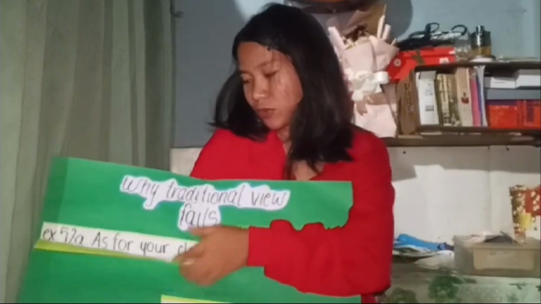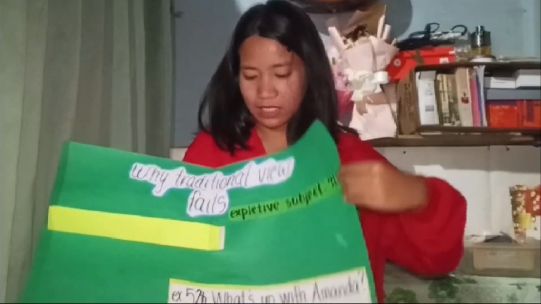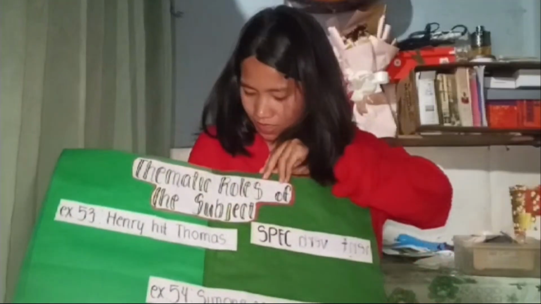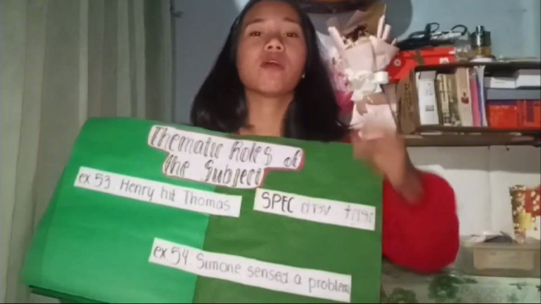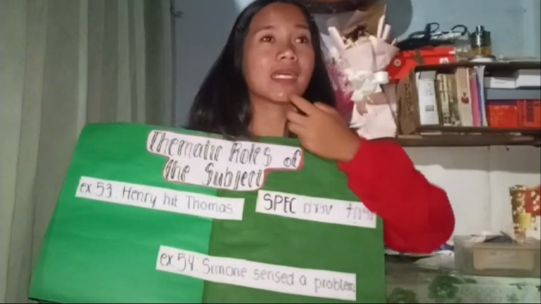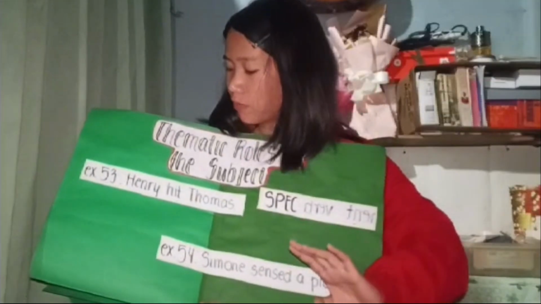Let's move on to the next part, which is the thematic roles of the subject. The subject has a specific argument of the verb. If you have two or more arguments in a sentence, they are not interpreted randomly. For example, Henry hit Thomas.